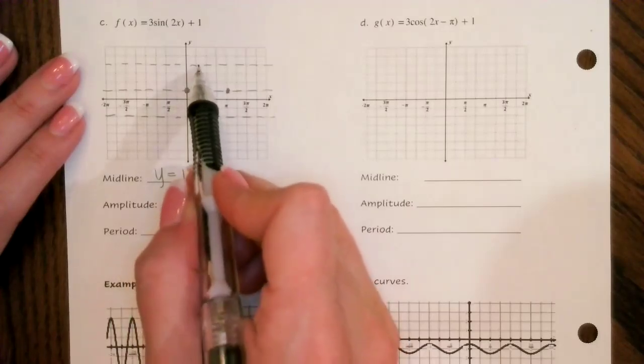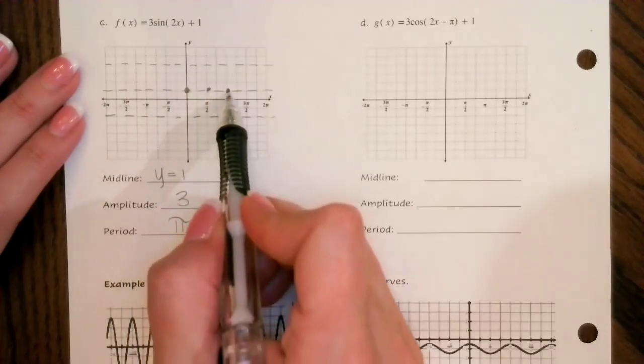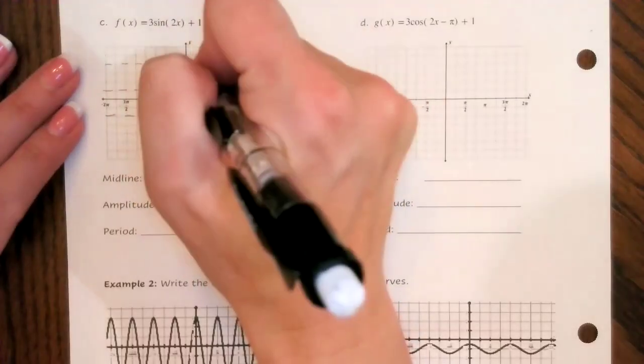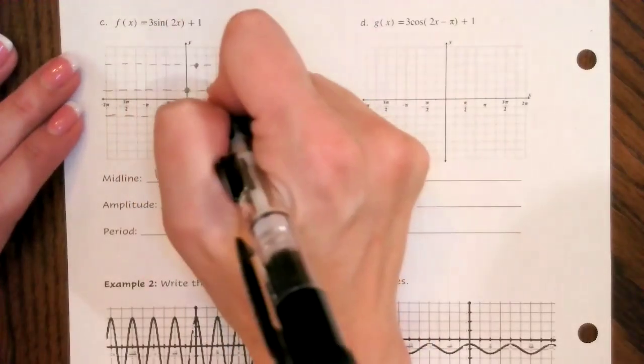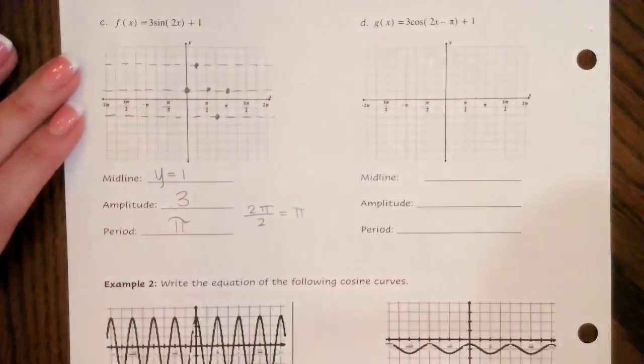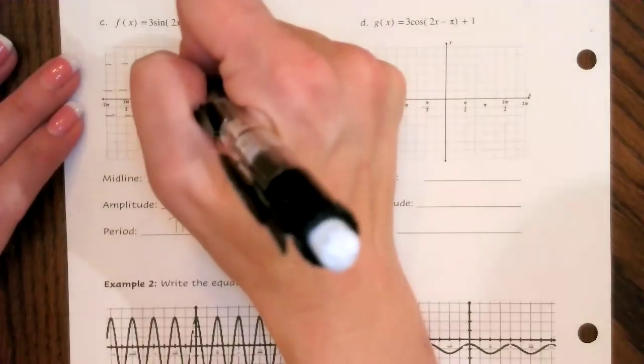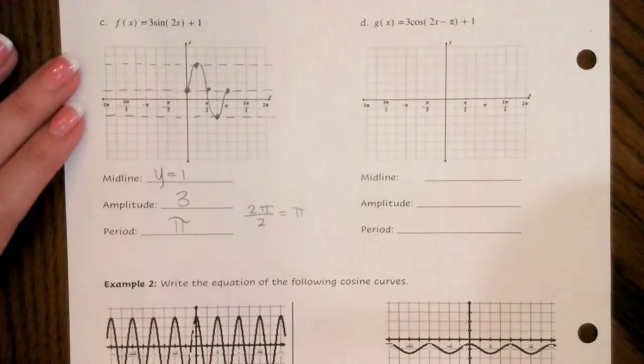Now my sine curve goes up, down, and then back to this point. In between these 2 points, I'm going to be at the top, and in between these 2 points, I'm going to be at the bottom. And so here is one full cycle of that sine curve. From that point, it just repeats.